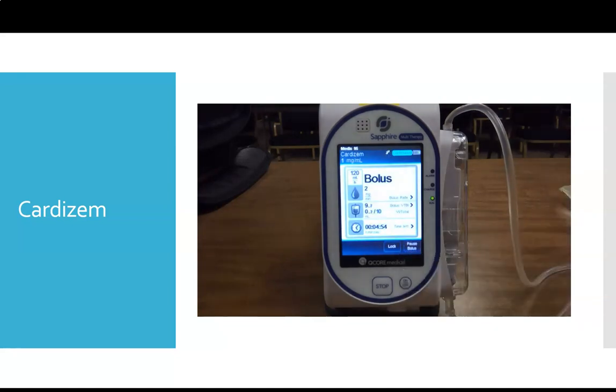And the neat thing about this is once the bolus is done, it's going to automatically start your infusion. So this allows you to set up the Cardizem once, you set it up, you spike it, you put in your infusion rate, and then you put in your bolus amount after you have your infusion set up. Once your bolus is done, then it defaults back to your infusion.